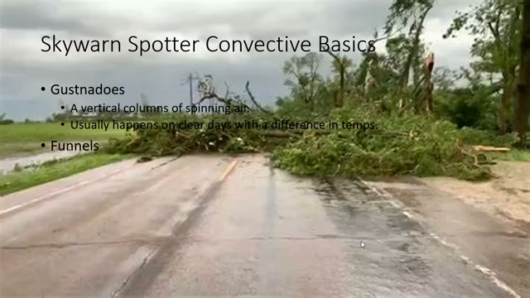Okay, funnels. Funnels can be a precursor to a tornado, but not all the time, because sometimes it can be just the funnel itself and it goes right back up. In a minute, I'll cover what the difference between a tornado and a funnel is. One thing that a funnel does not have is a debris field.